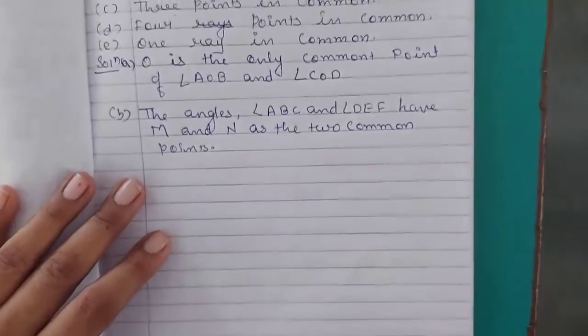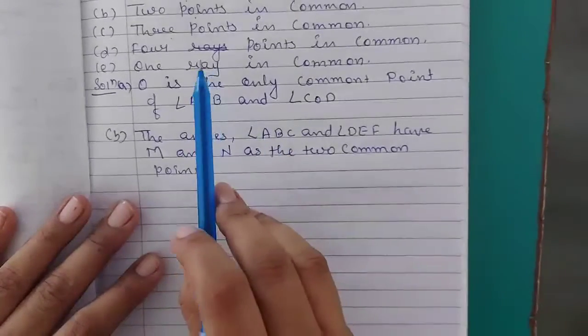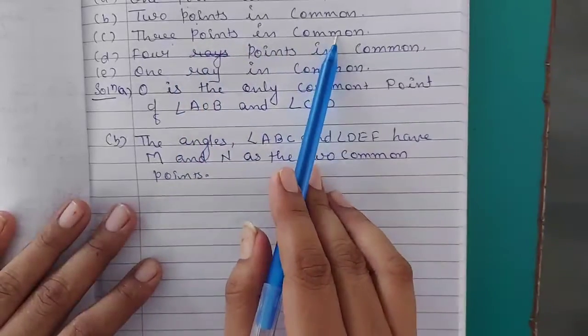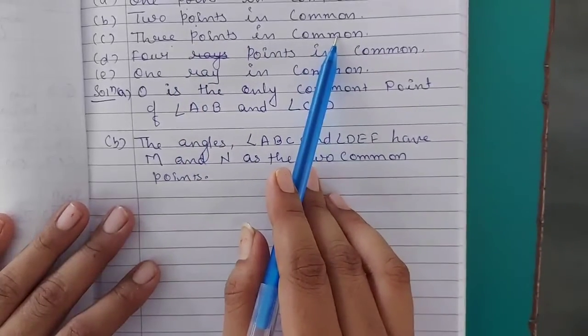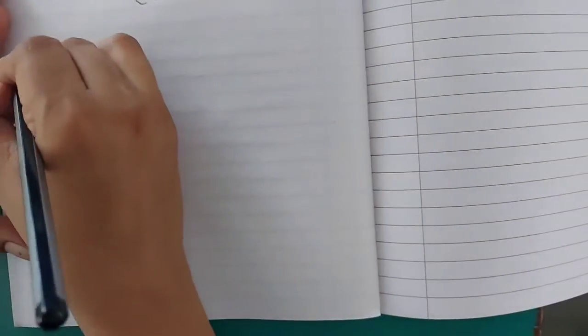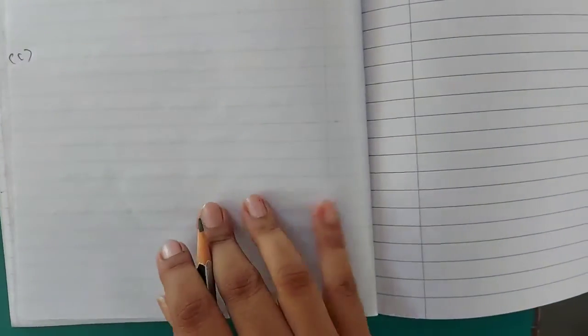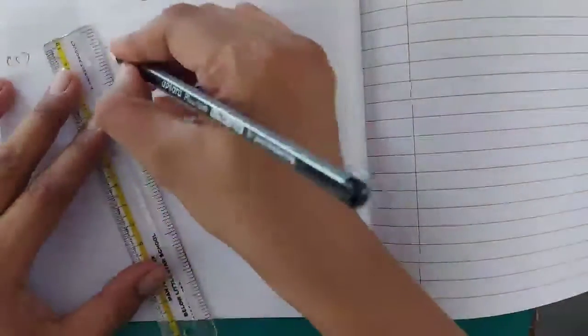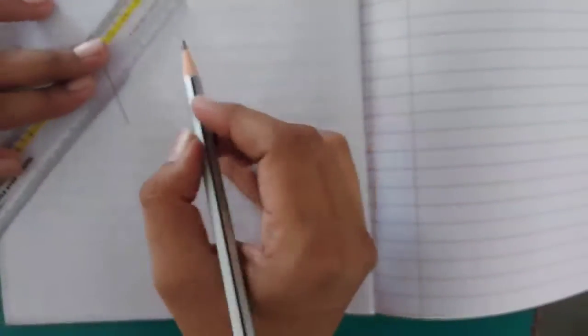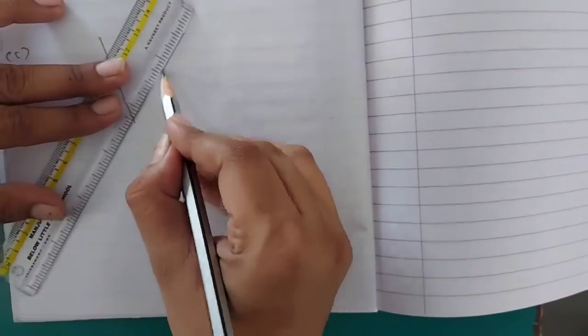Now question number C, 3 points in common. Now we have to draw angles with 3 points in common. First of all we will draw one angle. Students, this is one angle.